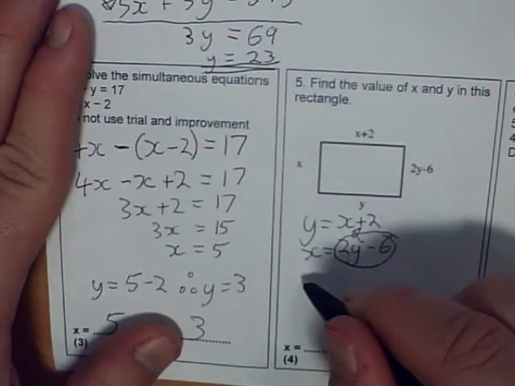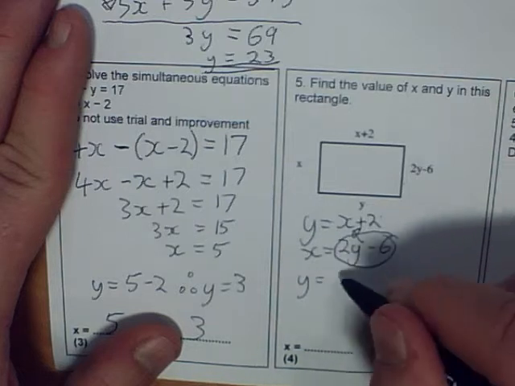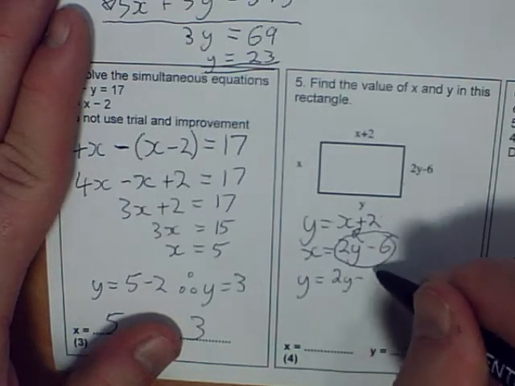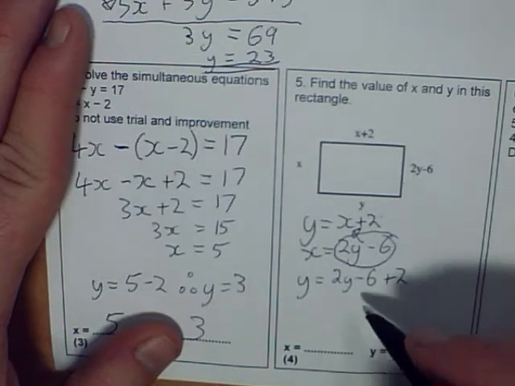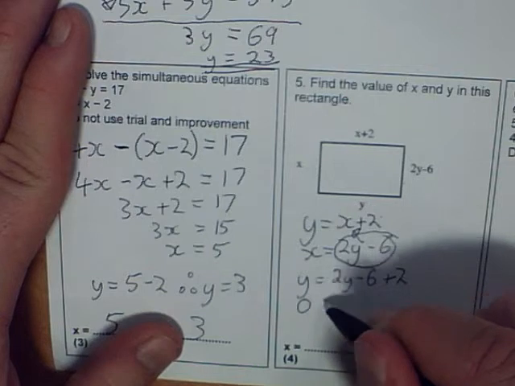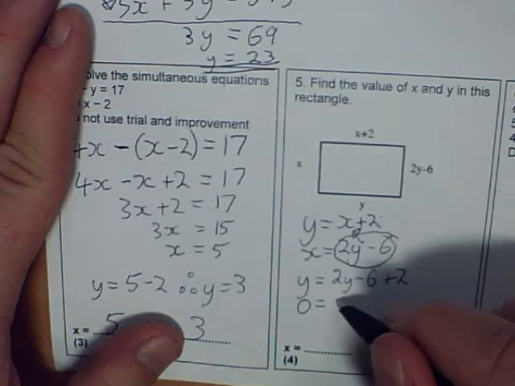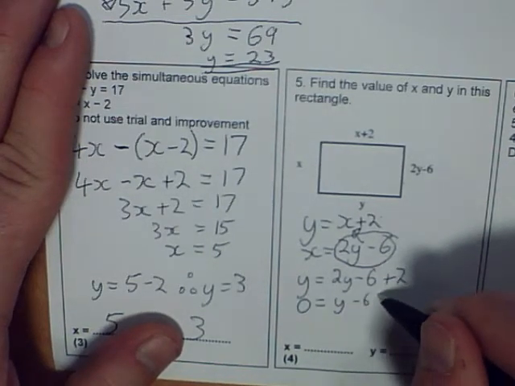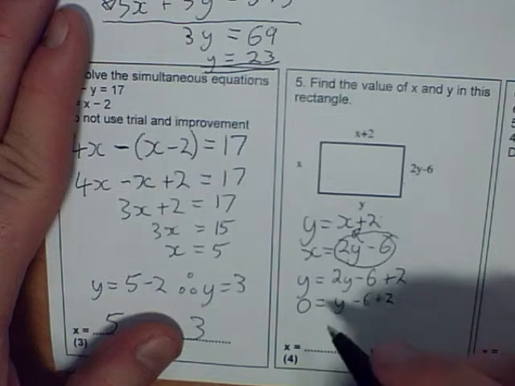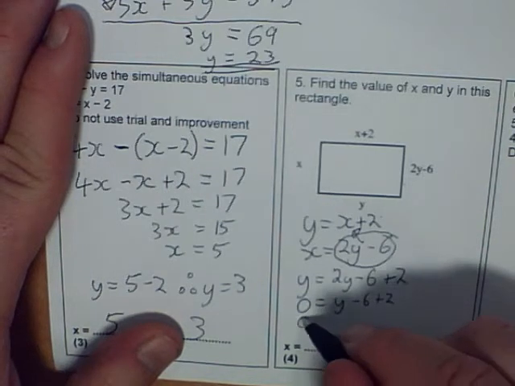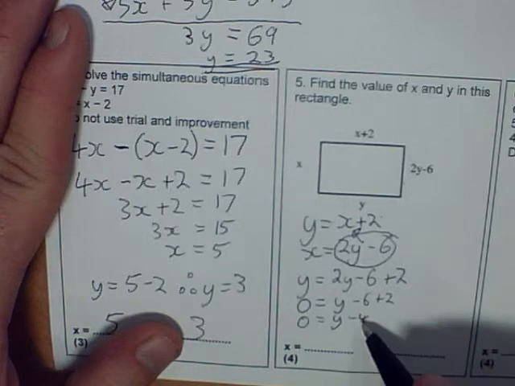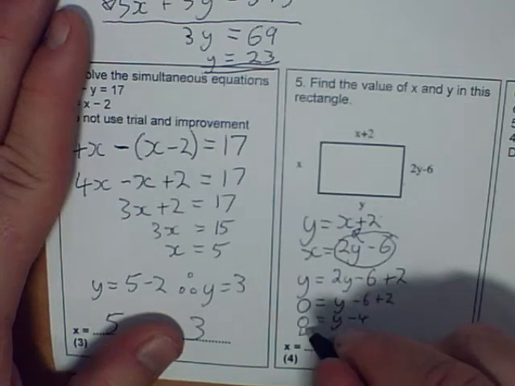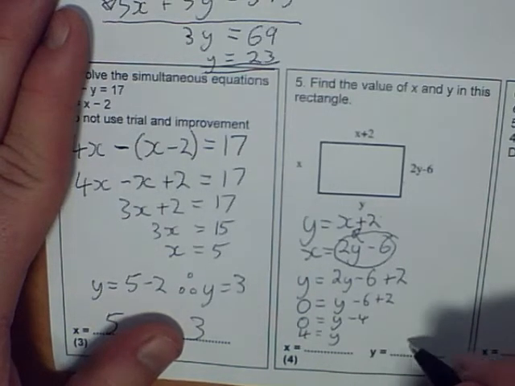So that gives me y equals 2y minus 6 plus 2. Okay, so if I subtract 1y from each side, it's going to be 0, because I'm just taking away the y, equals y minus 6 plus 2. So if I simplify that, that's 0 equals y minus 4. And then if I add 4 to both sides, I've got 4 equals y. So y is equal to 4.